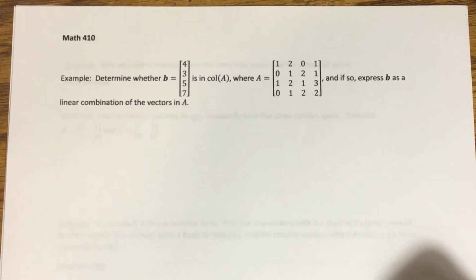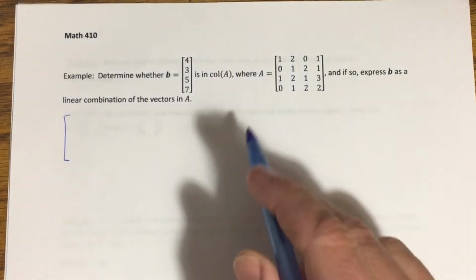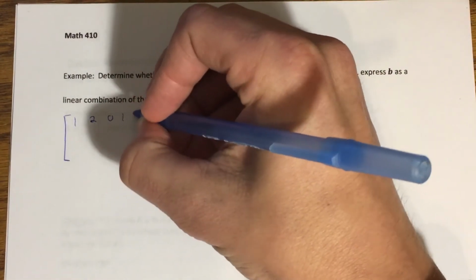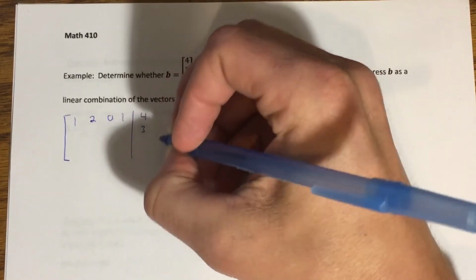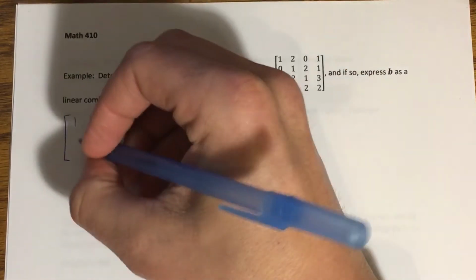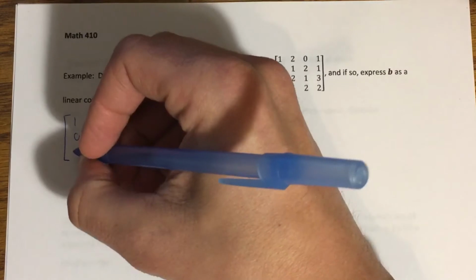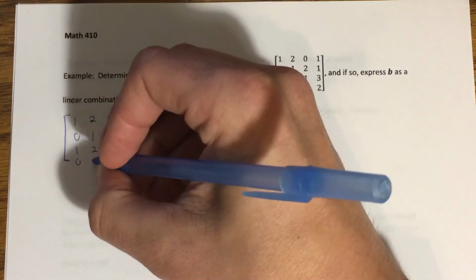And this is something you can do with Gauss-Jordan elimination. So I'm going to set up an augmented matrix for the system AX equals B. 1, 2, 0, 1, let me just do B all in this column here, 4, 3, 5, 7, 0, 1, 2, 1, 1, 2, 1, 3, and 0, 1, 2, 2.